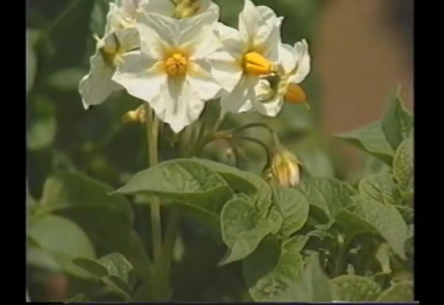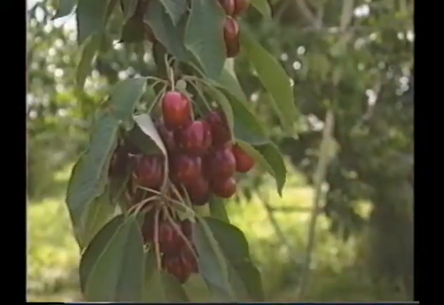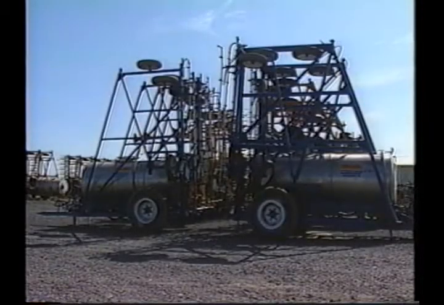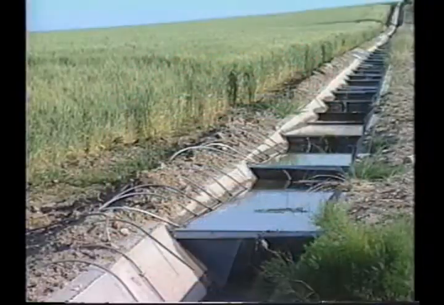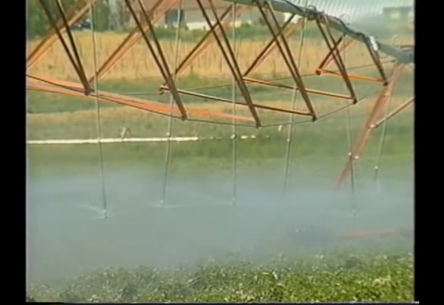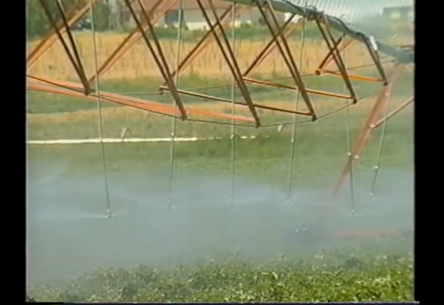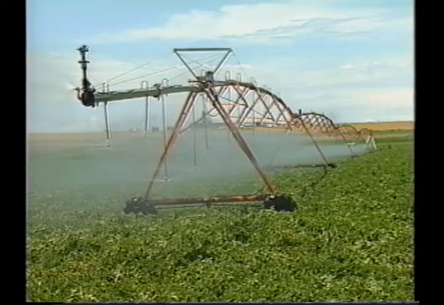Plants are not the only place where residues can be found. You can find pesticide residues in the soil. They are on produce. Work clothes have fibers that will trap chemicals. Pesticide equipment may have residue on it. Pesticide storage and handling areas have residues. Irrigation water and irrigation equipment can have pesticide residues in and on them from being sprayed in the application process or from chemigation and drift.